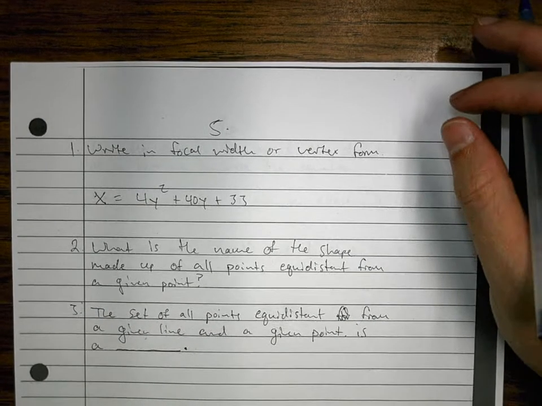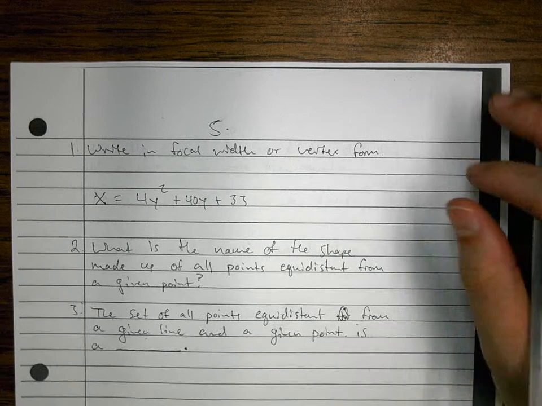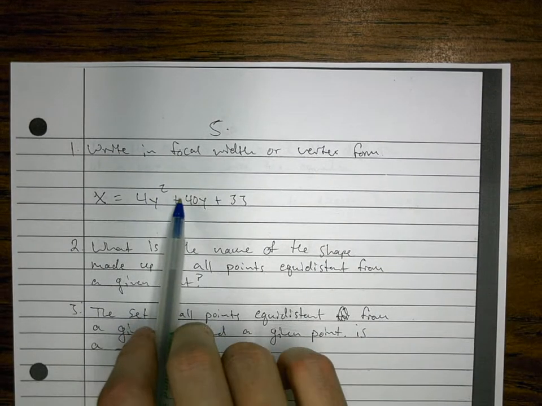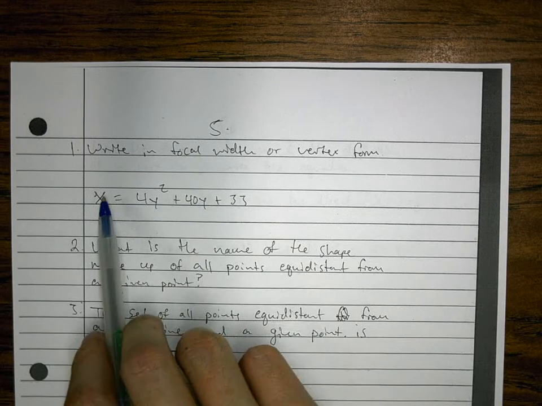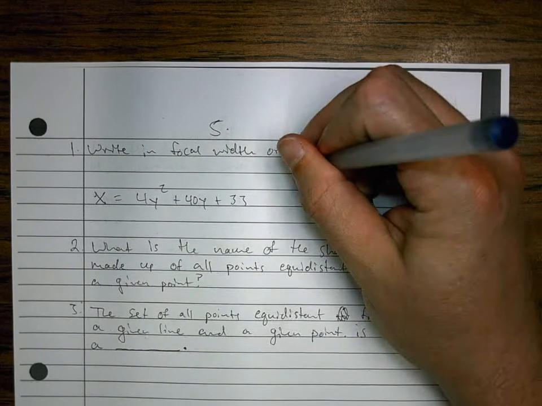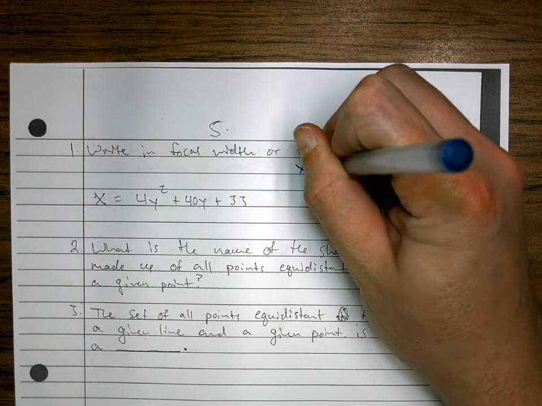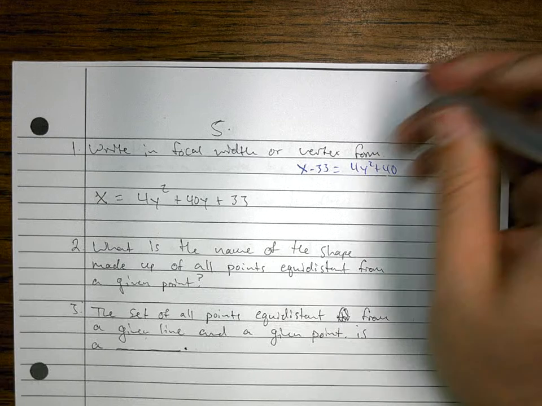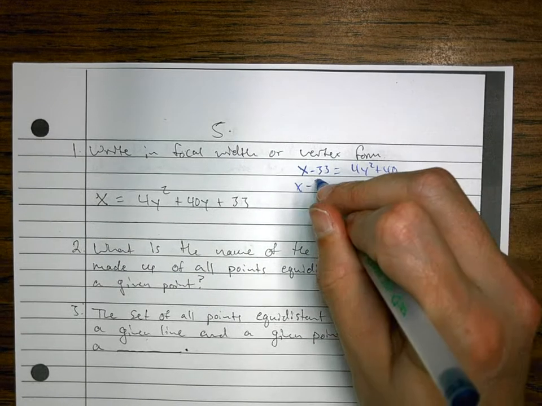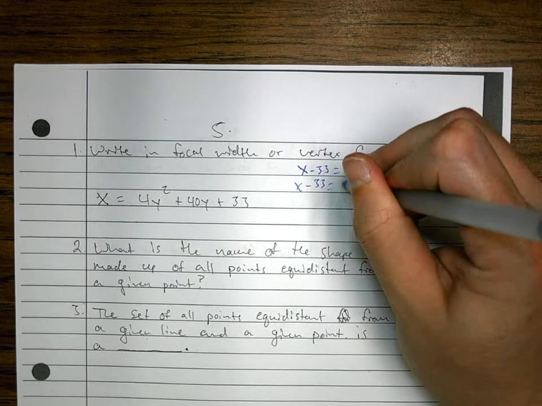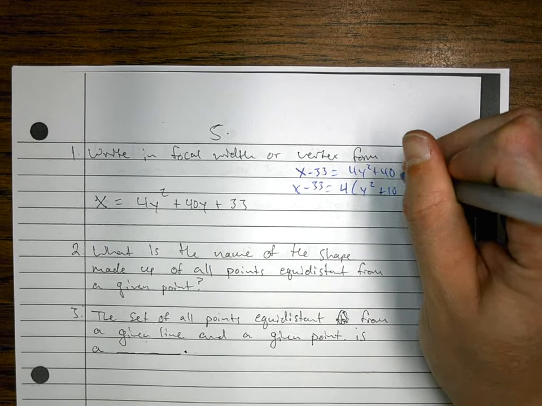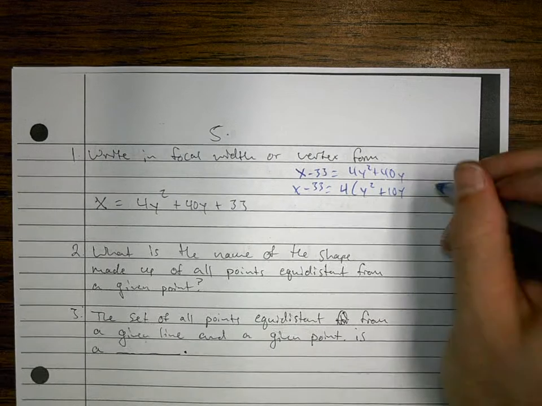Write in focal width or vertex form. So to do that, let's subtract 33 from both sides. So we get x minus 33 equals 4y squared plus 40y. And we're going to factor out the 4. Don't take out a y. y squared plus 10y plus blank.